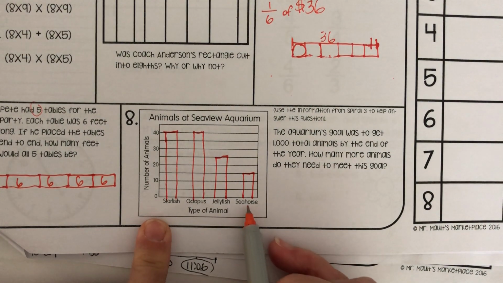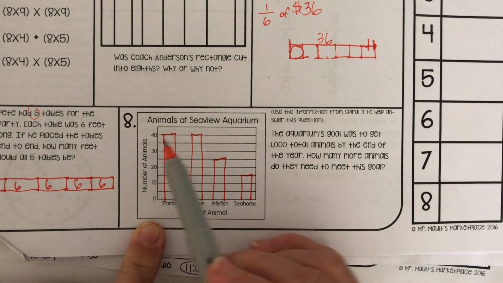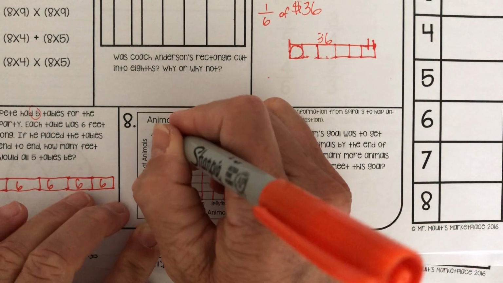Okay, you're going to need to recopy this from spiral 3, or you can just do it right here. It was 40, 40, 25, and 15, okay?